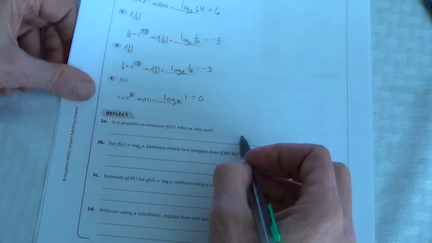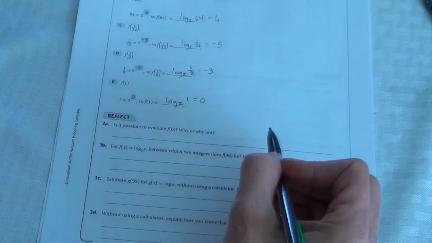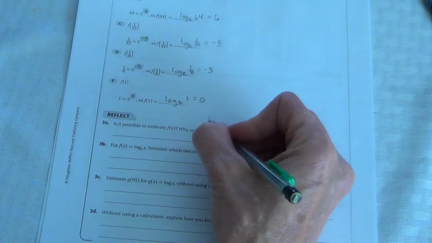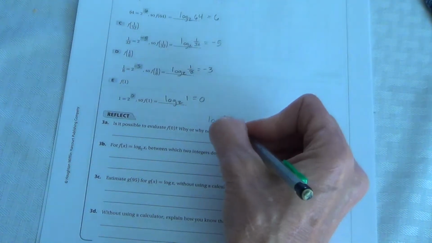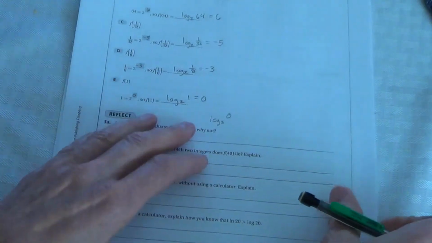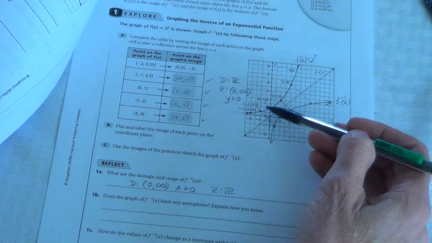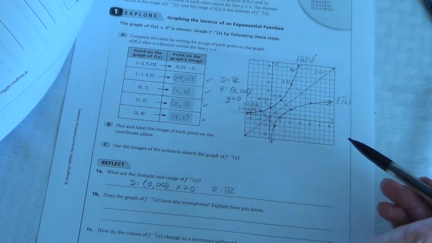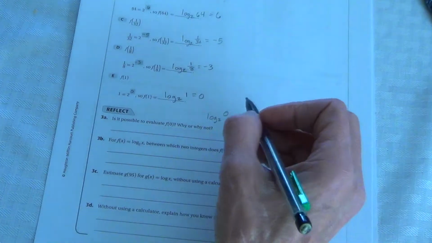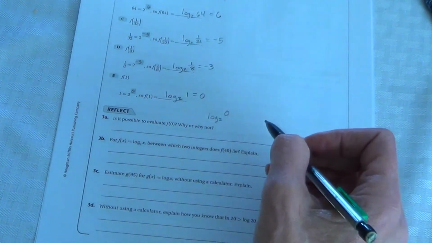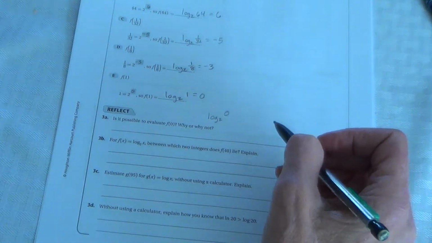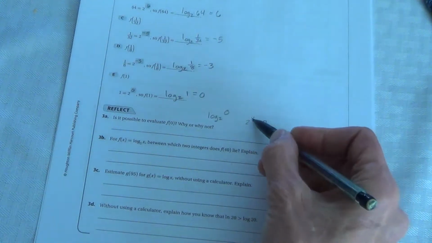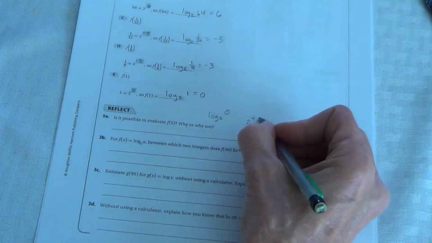Is it possible to evaluate f of 0? Why or why not? Well, let's think about that. If we have f of 0, we would be saying log base 2 of 0. Now think back to your graph of exponents. Can we ever touch 0 on the exponential functions? If you say no, then you're right. So no, we can't evaluate f of 0, because there is no power that 2 can be raised to that equals 0. It just doesn't work.